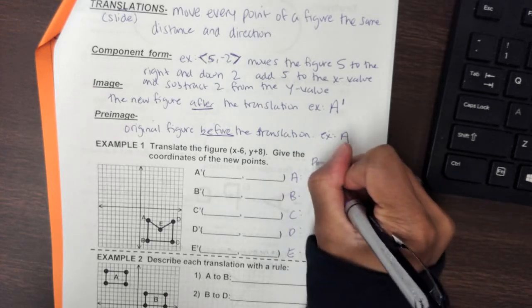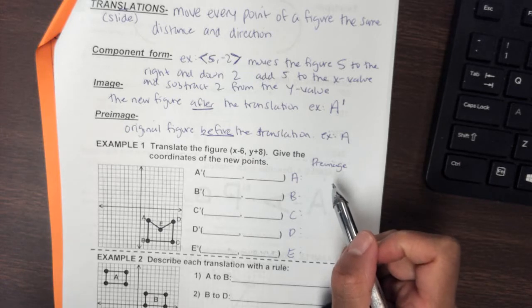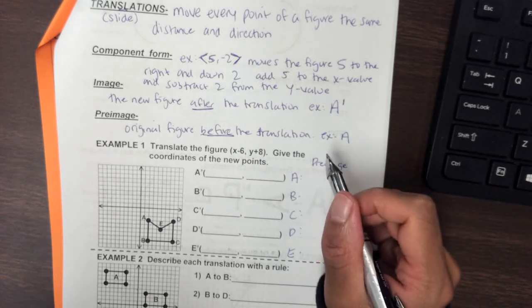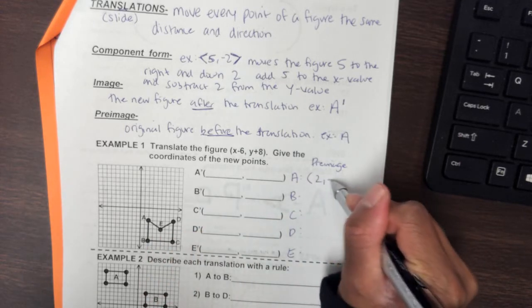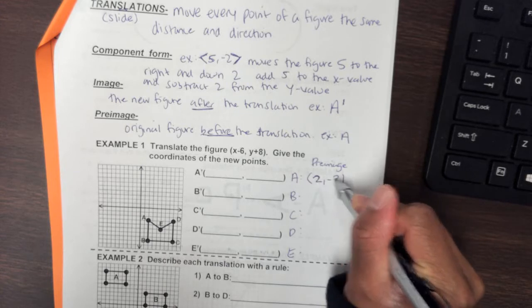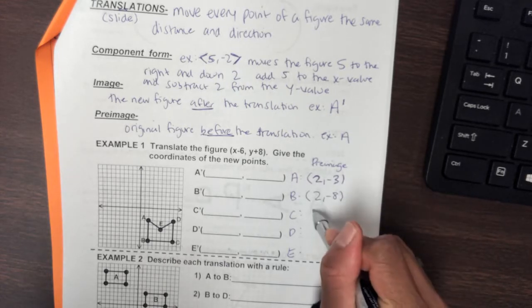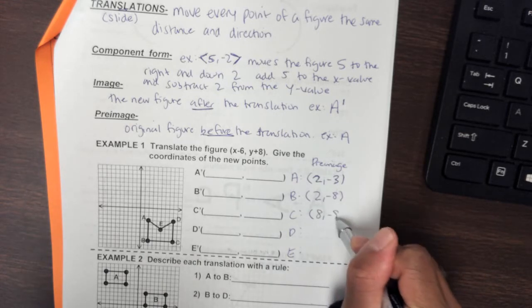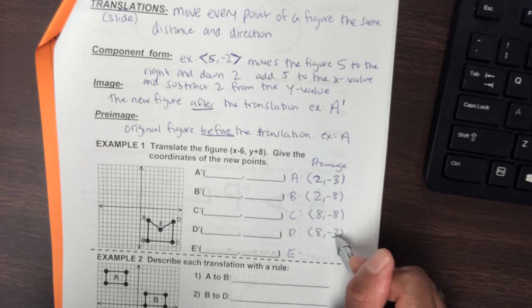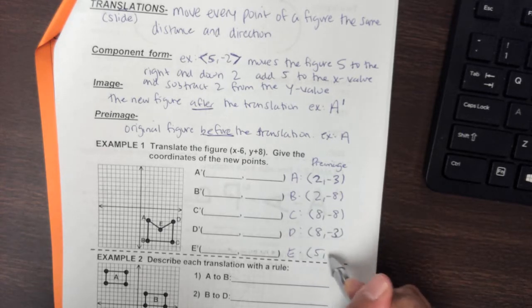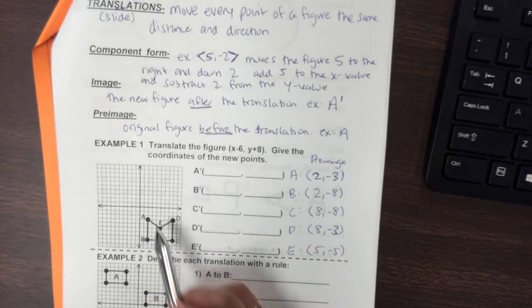So our pre-image is 2, -3 for A. For B, it's 2, -8. C is 8, -8. And D is 8, -3. And E is 5, -5. Okay? So that's the pre-image. Those are my coordinate points here.